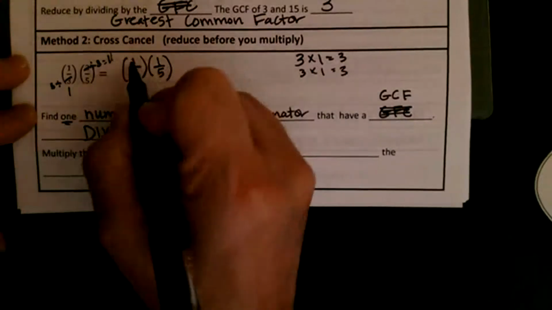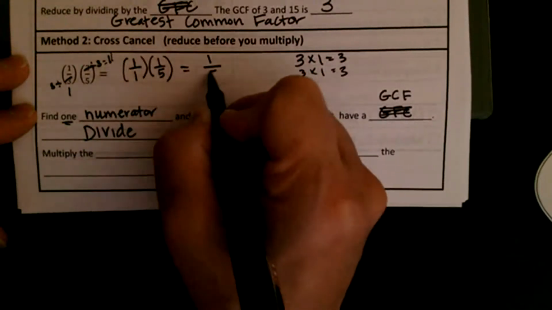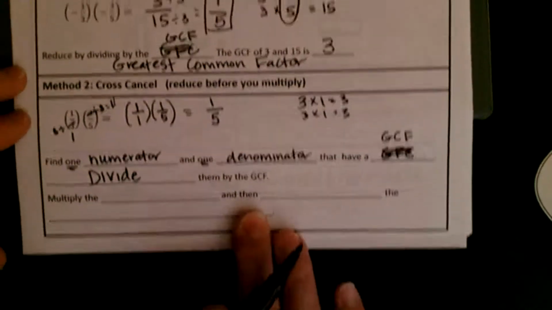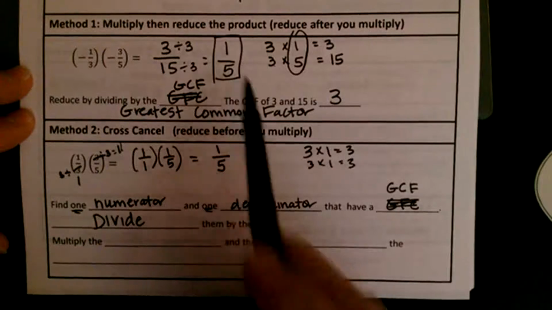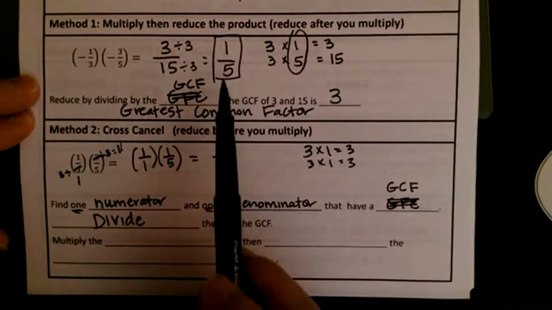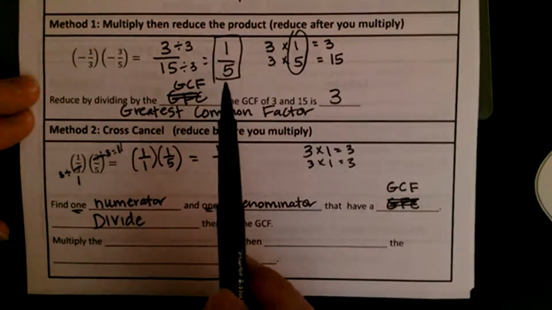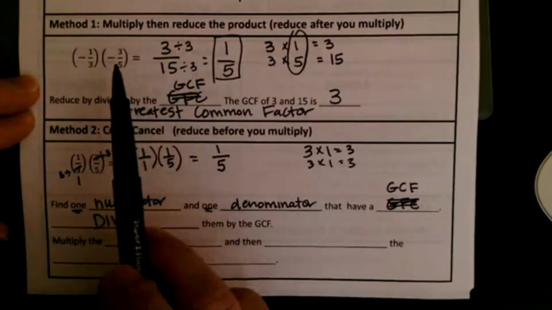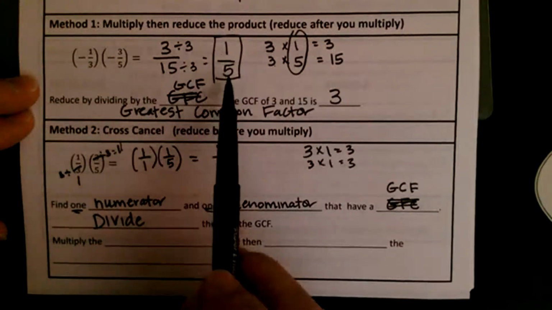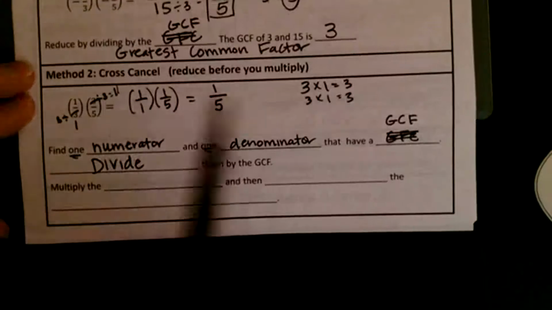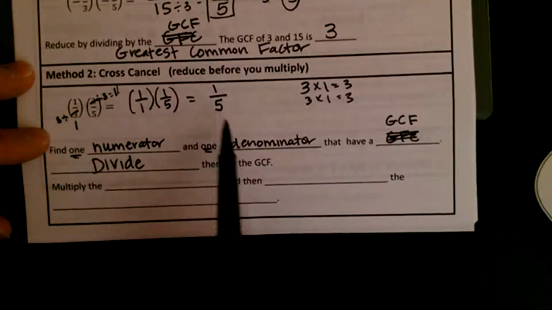Okay, now 1 times 1 is 1. 1 times 5 is 5. So notice that we got the same answer. Up here, we also got 1/5 as our final answer, 1/5. In the top one, we reduced the fraction after we multiplied. So we multiplied them together and we got 3/15. Then we reduced and got 1/5. Down here, we did the reducing first and then we multiplied and got 1/5.